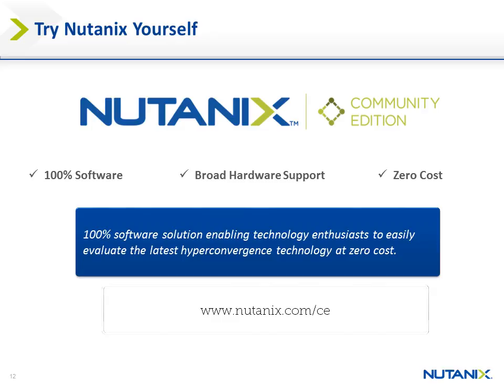And this is the complete same product experience that you would get with our paid product, which Payam will demo in a minute. So try out Community Edition if you want to get a sense for the Acropolis hypervisor, as well as how hyperconvergence can really shape some of the workloads that you're looking at in your data center. All right, with that, Payam, I'm going to pass it to you for the demo.